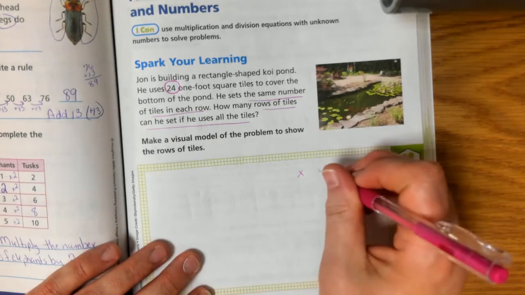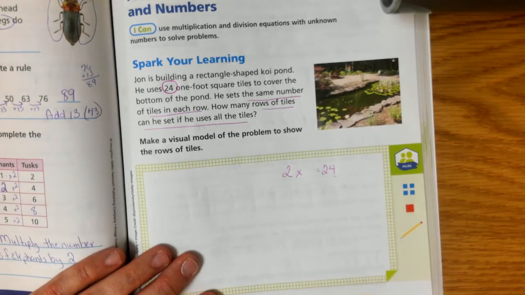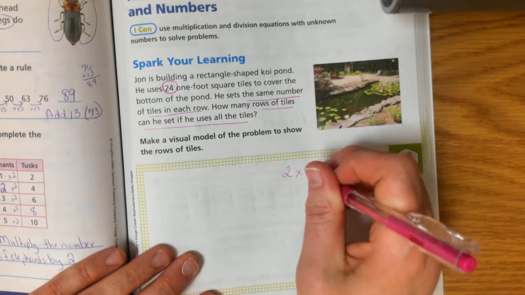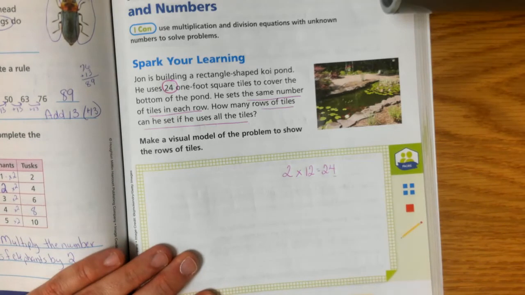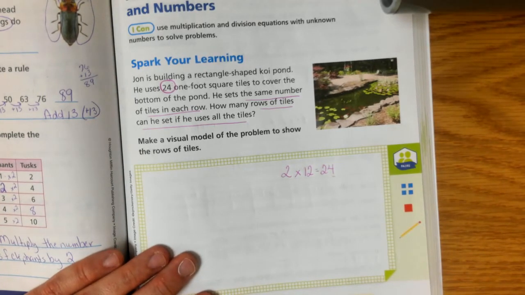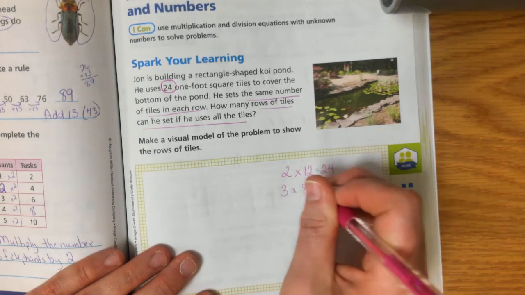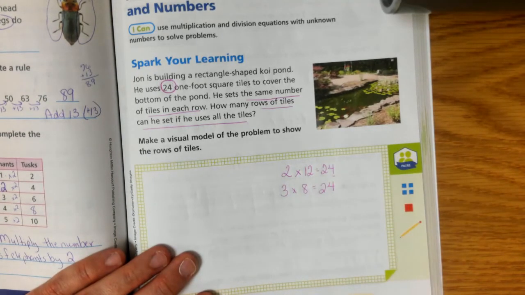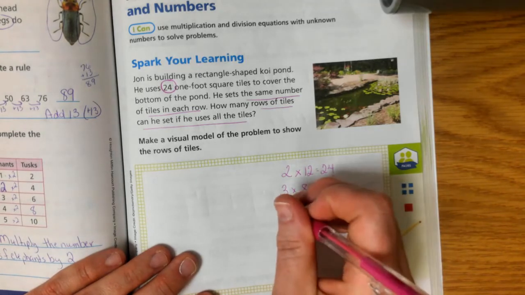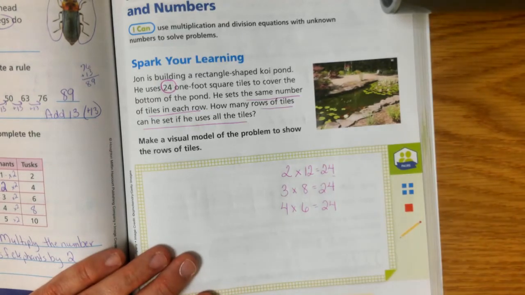Well, I know it's an even number, so I know I could use a 2. 2 times what equals 24? 2 times 12. So we could do 2 rows with 12 in each row, or 12 rows with 2 in each row. Let's see, what else do I know multiplies together to equal 24? I know that I could do 3 times 8, and that equals 24. What else do I know equals 24? Oh, I know 4 times 6 equals 24. And I think that's all I can do.